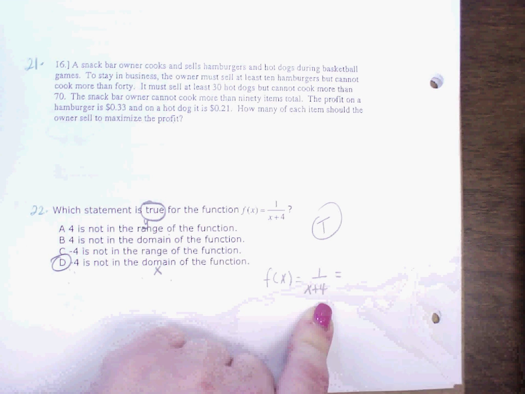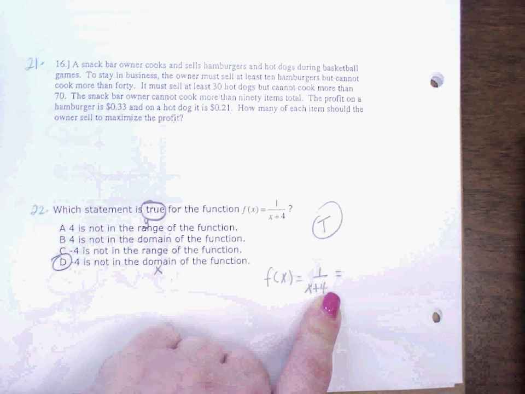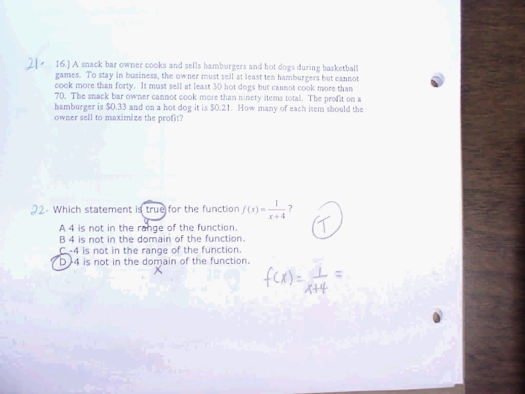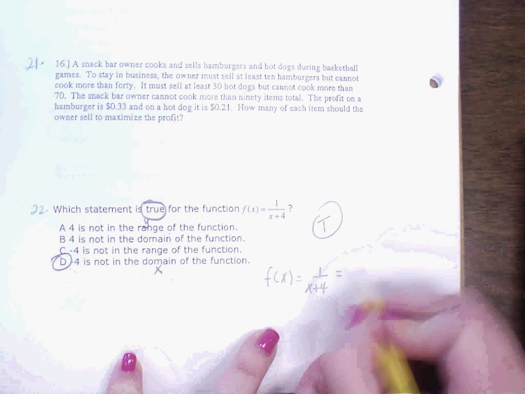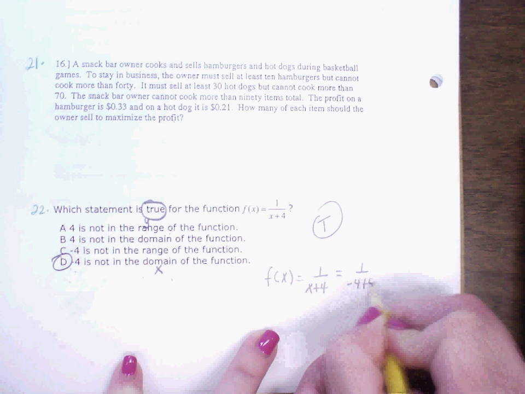Thank you. And what do you have? 1 over what? And does that exist? 1 over 0. Does that exist? You have 1 out of nothing. How could you have 1 out of nothing?